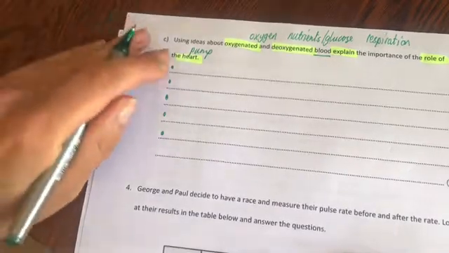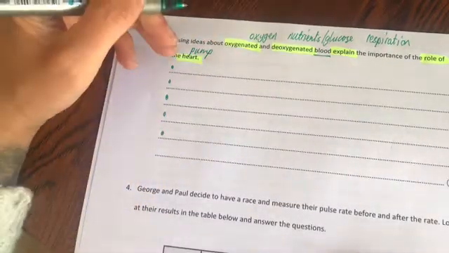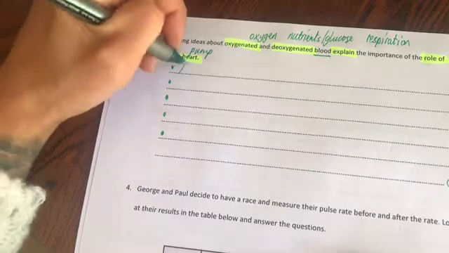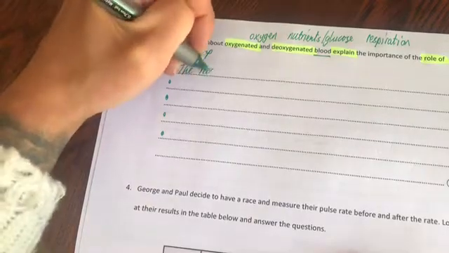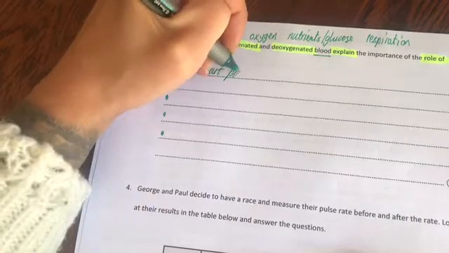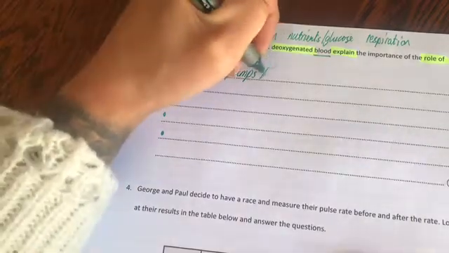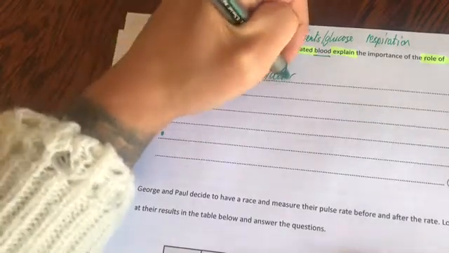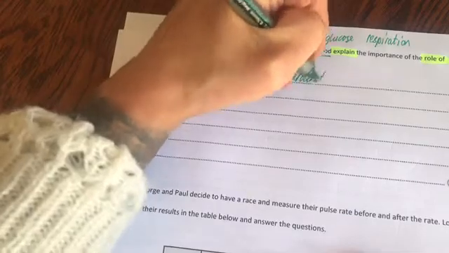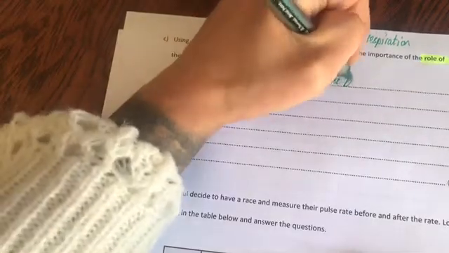So I'm going to start by obviously talking about the main job of the heart. So the heart pumps blood around the body.